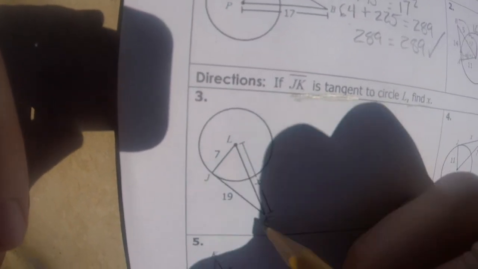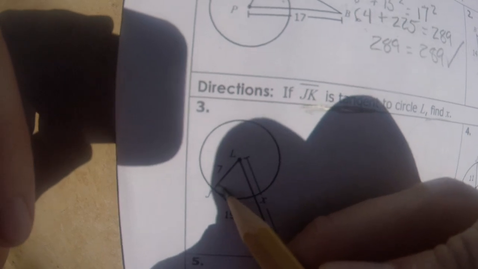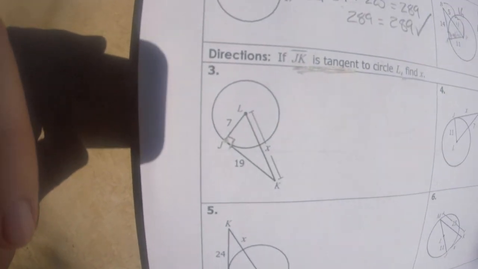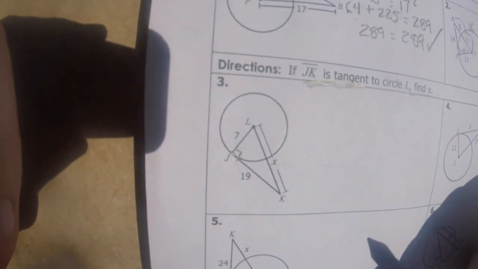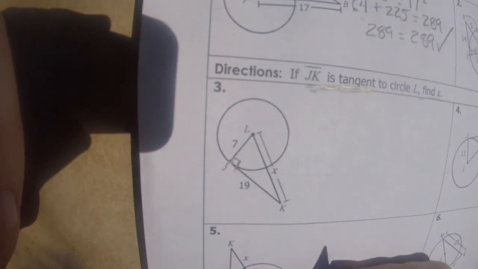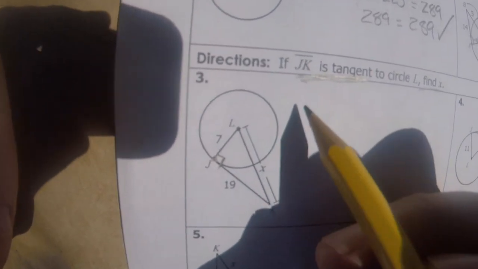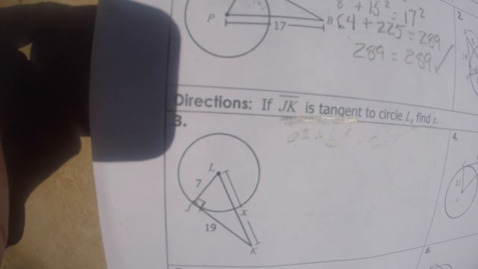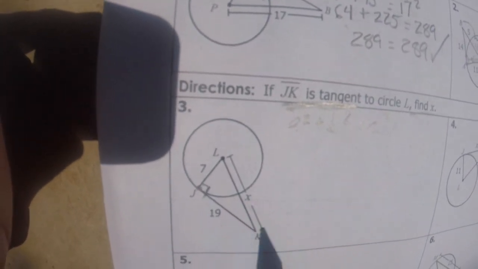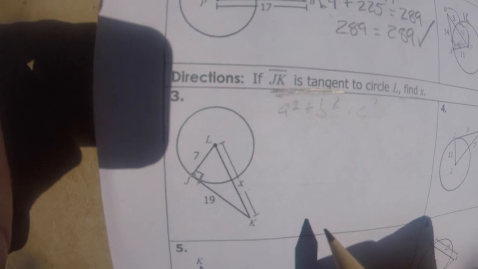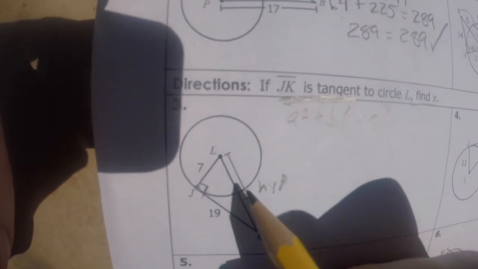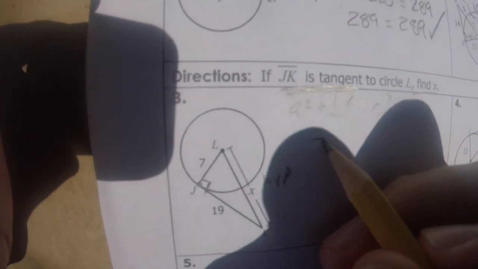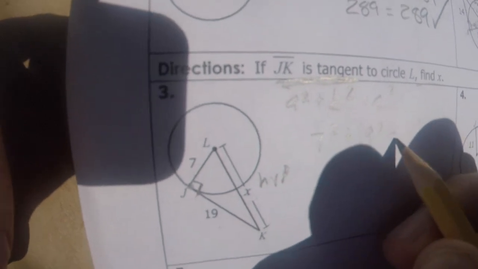If JK is tangent, that means that at the point of tangency, where it touches the circle, there's a right angle, which means we have a right triangle, which means it would have to fall into the Pythagorean theorem. Which one would be my C? 7, 19, or X? Remember, C is always the hypotenuse. So X would be my hypotenuse. Let's set this up into an equation: 7 squared plus 19 squared equals X squared.